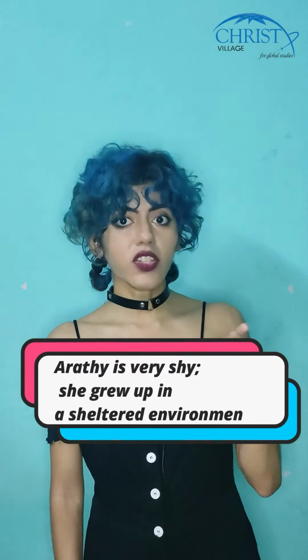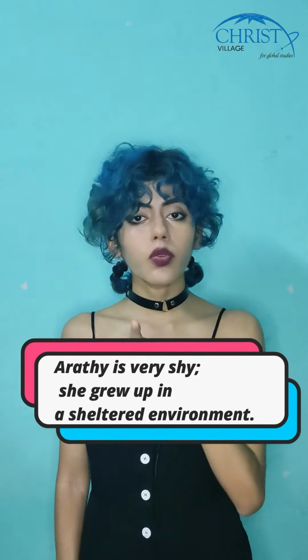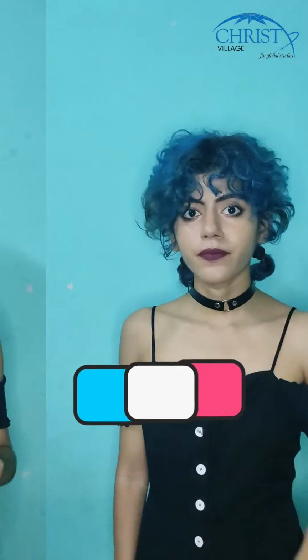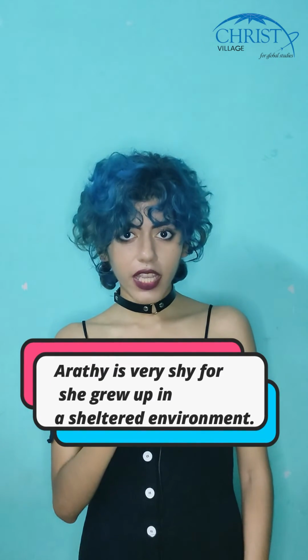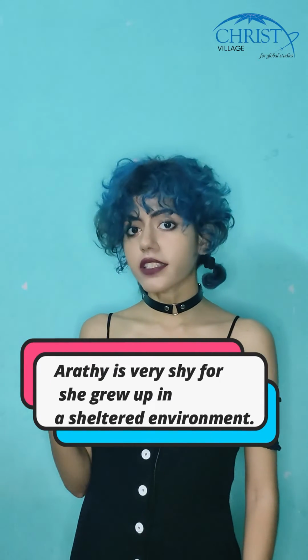The second solution is to replace the comma with a semicolon. Arati is very shy; she grew up in a sheltered environment. The third solution is to replace the comma with a coordinating conjunction. Arati is very shy, for she grew up in a sheltered environment.